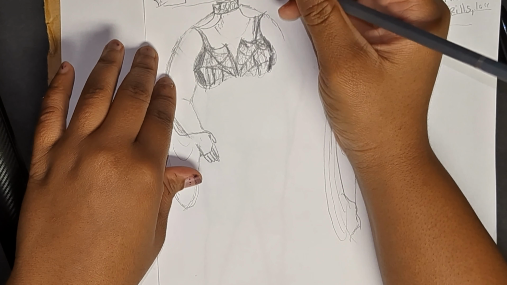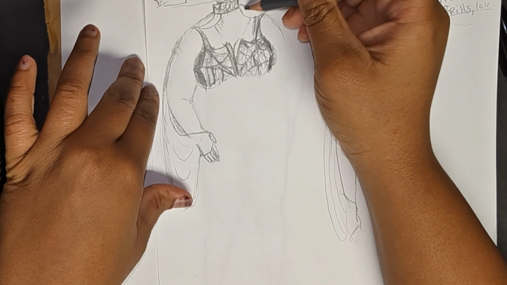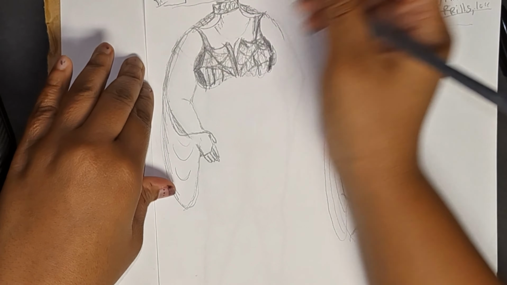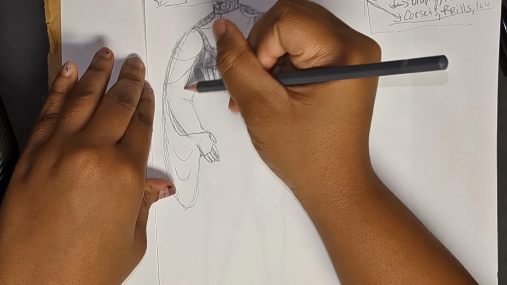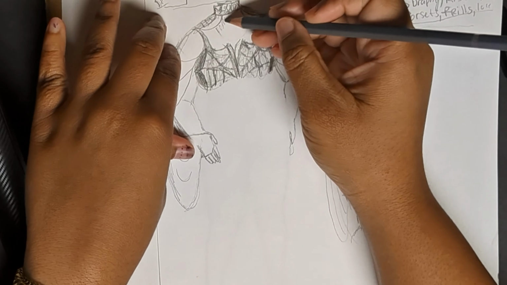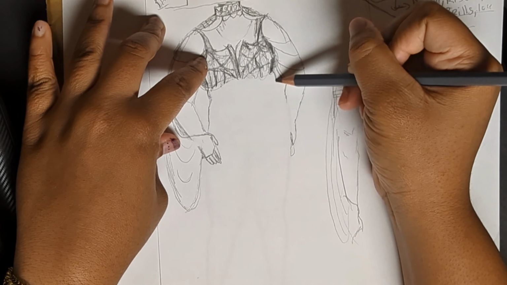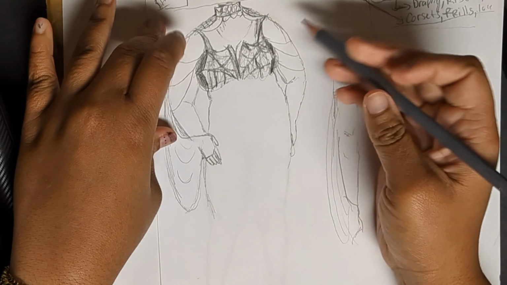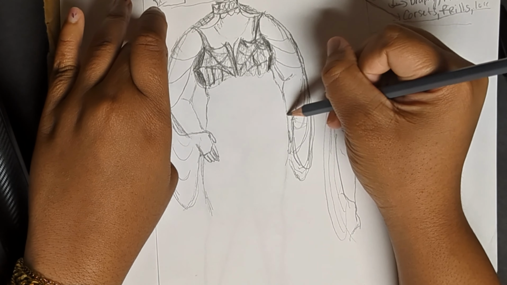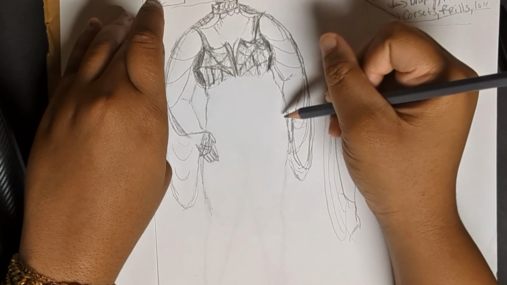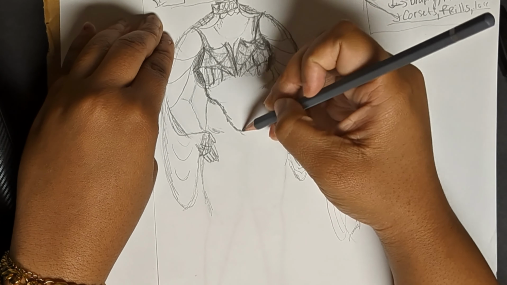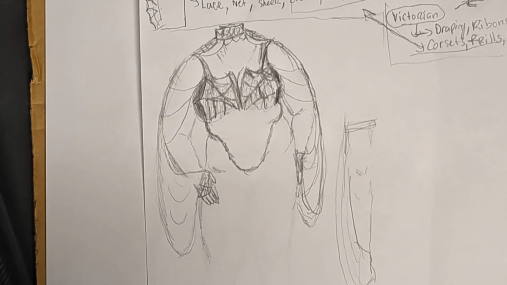So anyway, for this, I'm adding webbing, like spider webs, because for the gothic look, I chose the elements of the color and the tones, and also the textures, because the corset can go either under the category of vintage as well as gothic. So I feel like they share that. It's a common element for both of them.